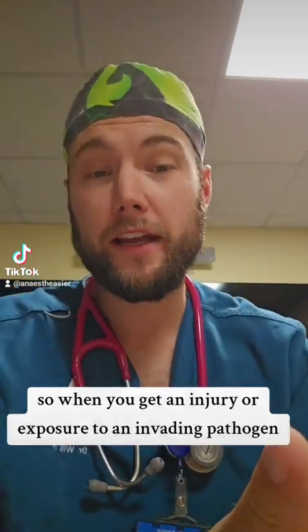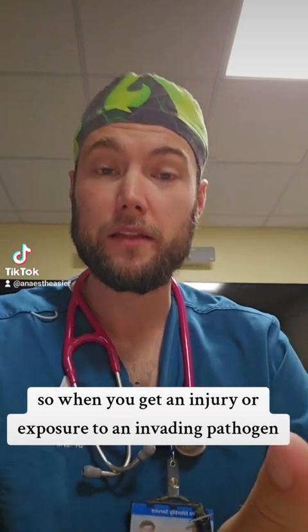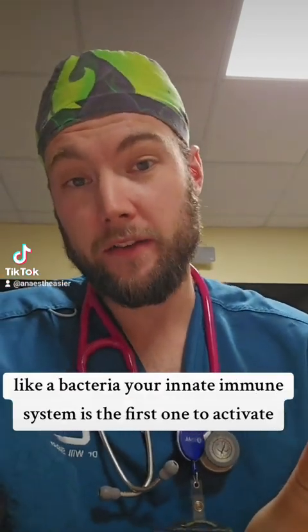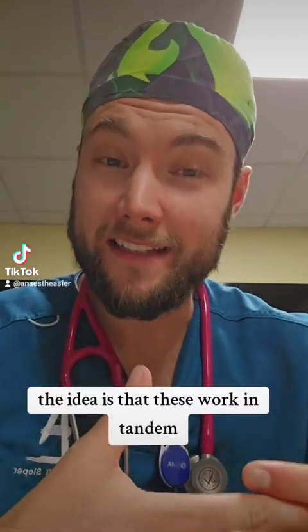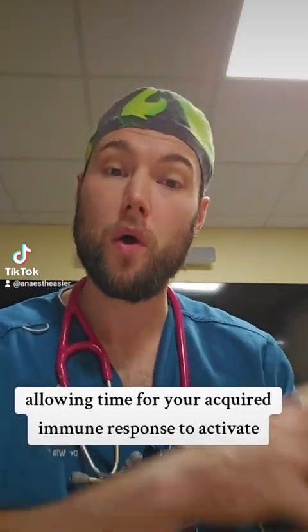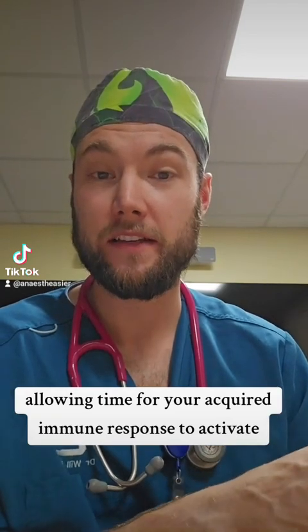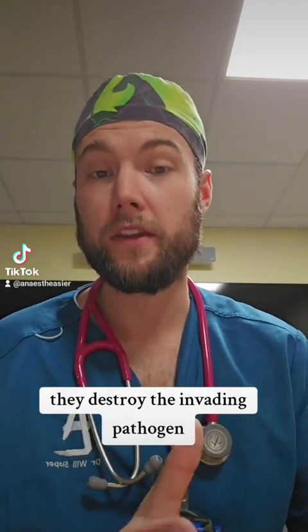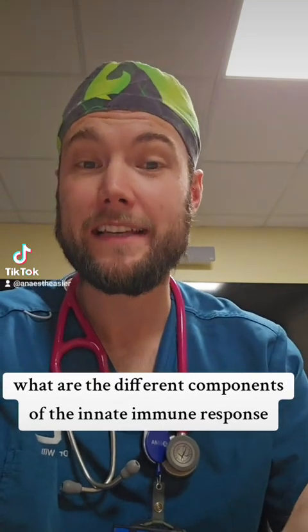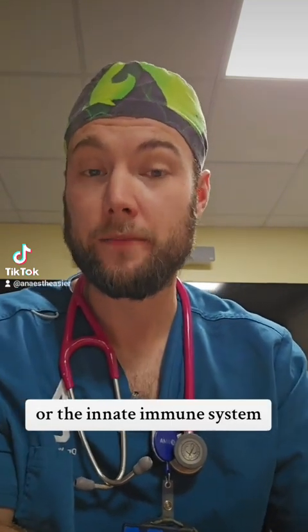So when you get an injury or exposure to an invading pathogen like a bacteria, your innate immune system is the first one to activate. The idea is that these work in tandem, so your innate immune system would fire up first, allowing time for your acquired immune response to activate, and between the two of them, they destroy the invading pathogen. So you often get asked, what are the different components of the innate immune system?